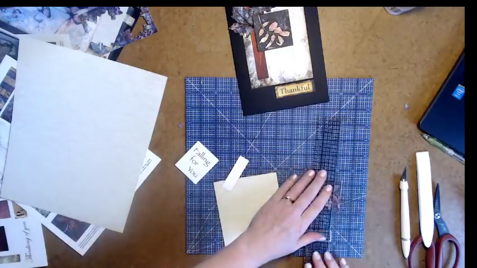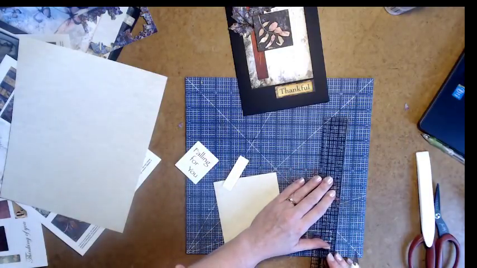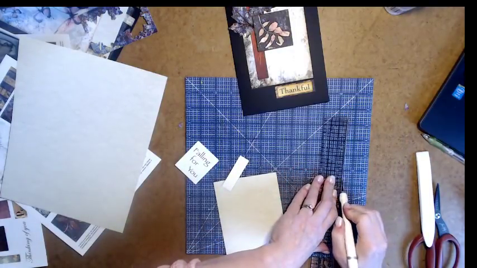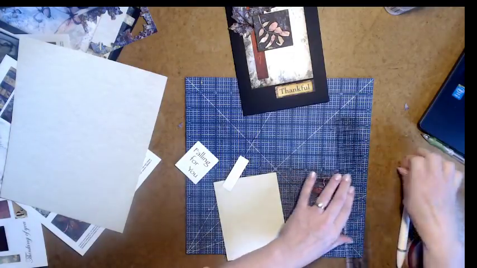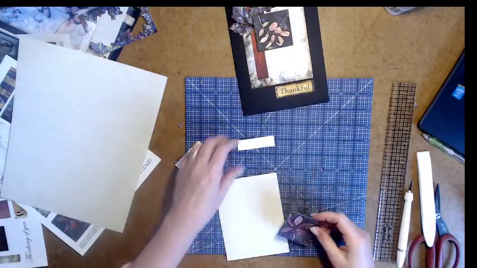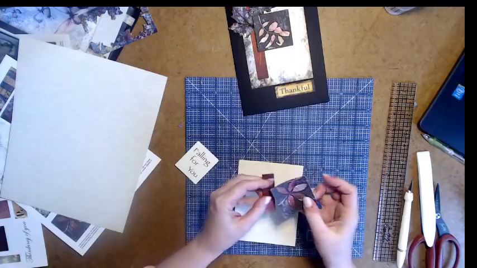I can use these pieces that I have still left over and then see what I have left over from this other card and between the two. So you can see you can use these.